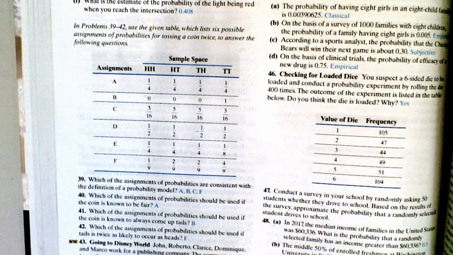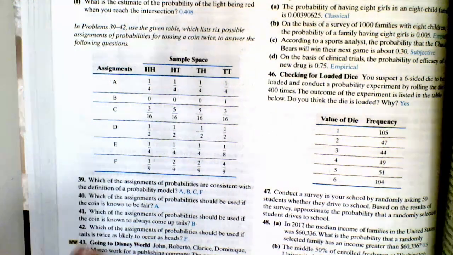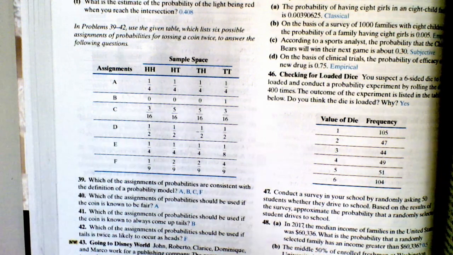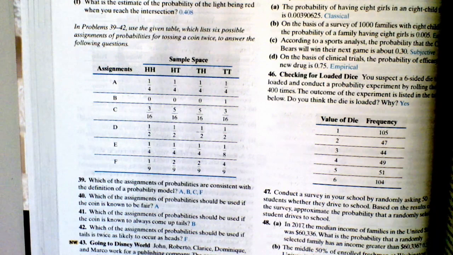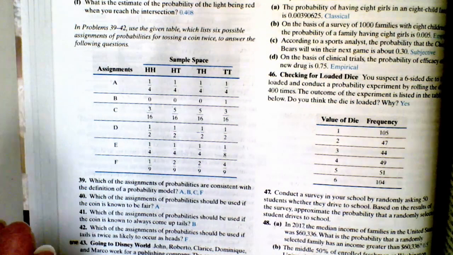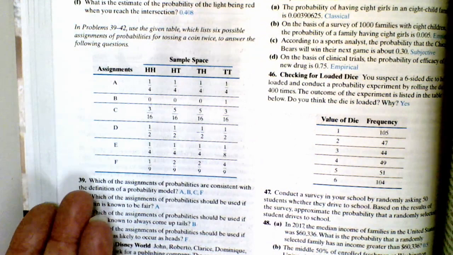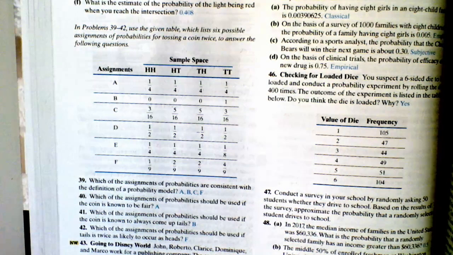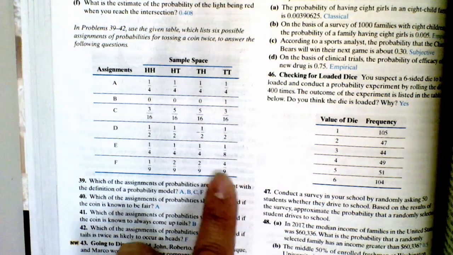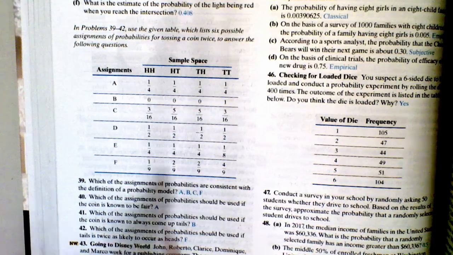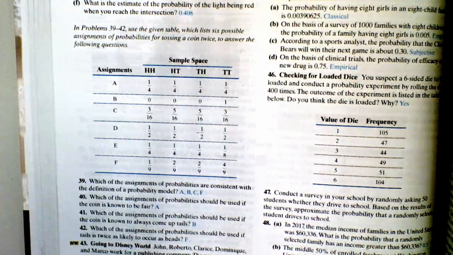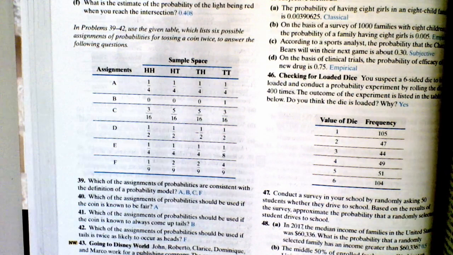If tails is twice as likely, then heads should have the smallest probability and tails the largest. So using that, it doesn't really matter what the numbers are. It just matters that heads is the smallest and tails is the largest, which would be assignment F. Eventually, we'll talk about why the numbers are the numbers, but in this case, we just need to know which one to choose.